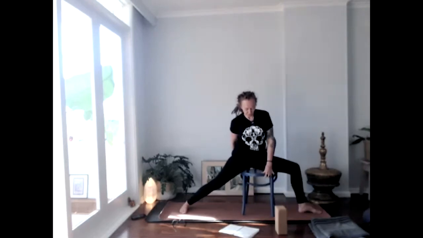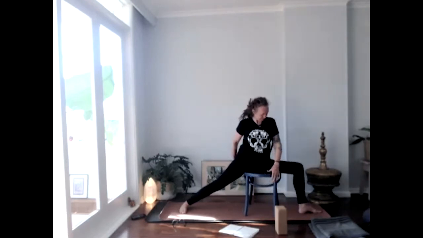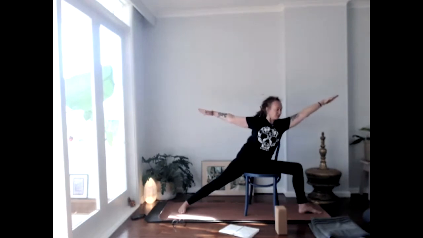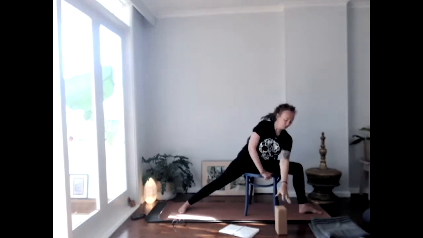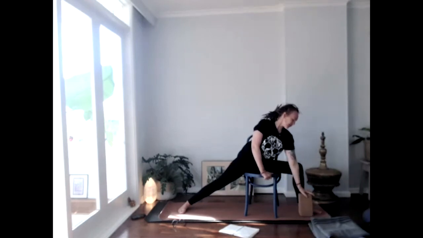I can probably move my chair over a little bit. Extend the arms. Move your navel to the right. Yes, you can feel how that's steadying the torso. Okay, reaching out to the left. You can bring the left hand down, big toe side to the brick or to the floor. Work with what's perfect for you.